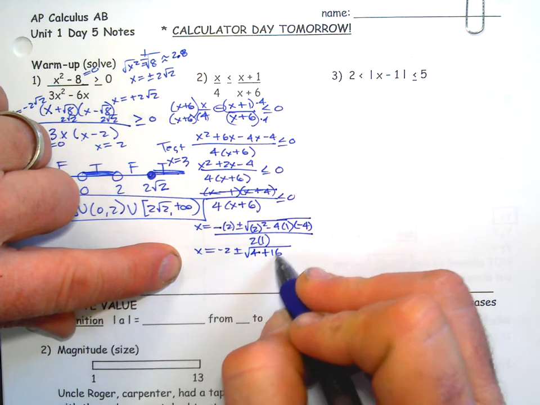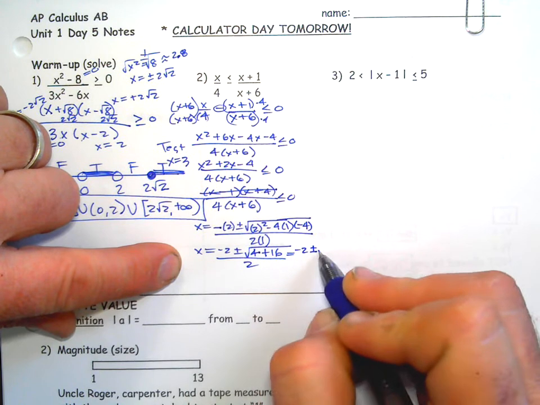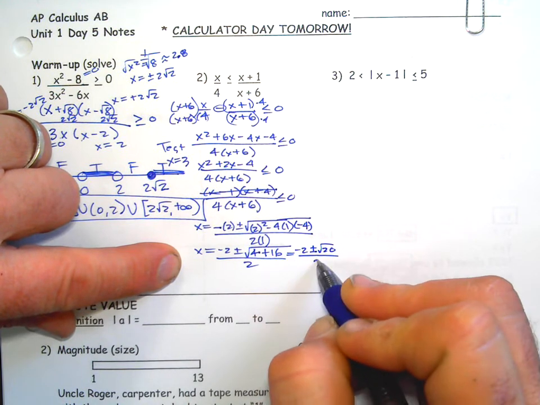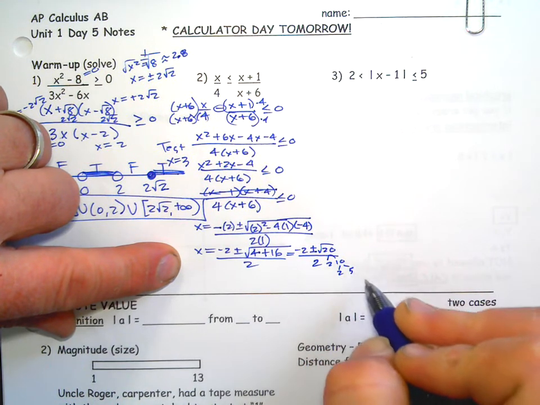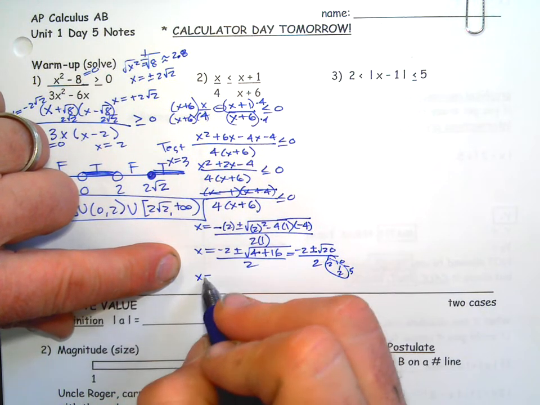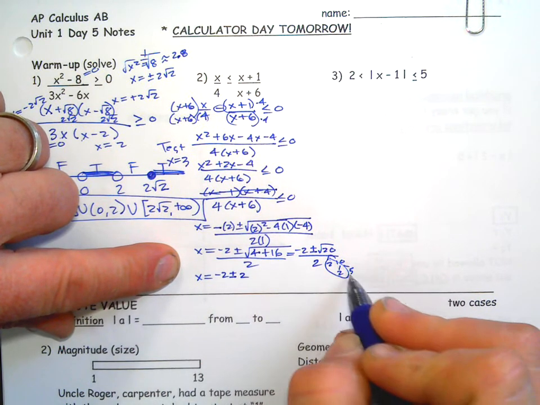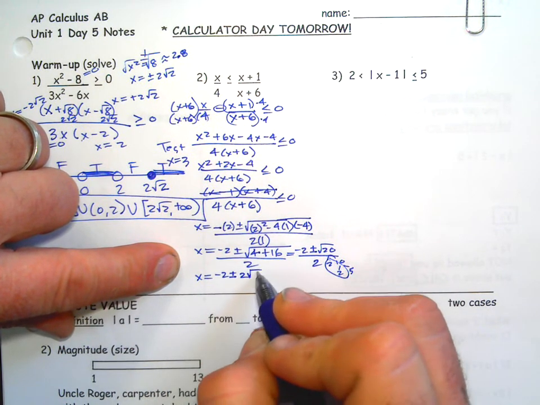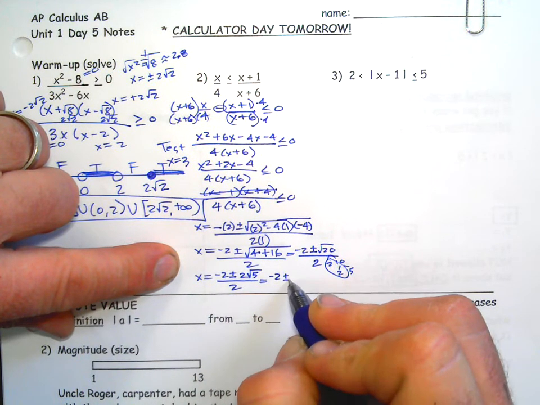Plus 16. It's not going to be imaginary. We're getting answers from it. 20. Now, you can take 2 out, 2 out. So we can take a square root of 2 times 2 out, which is a 4. So we get negative 2 plus or minus 2. Square root of 4 is 2. Every pair gives you a single number on the outside. 5 still left on the inside. It's going to be negative 2 plus or minus, no, negative 1.